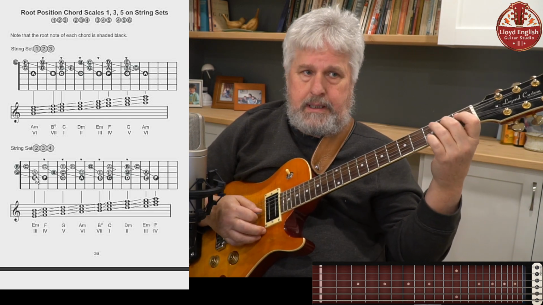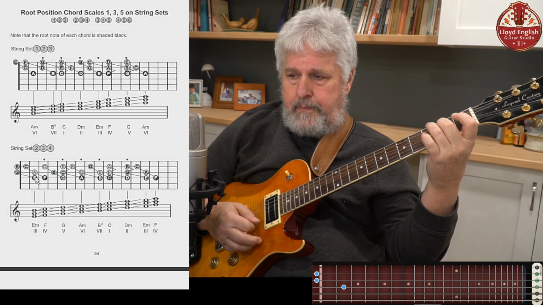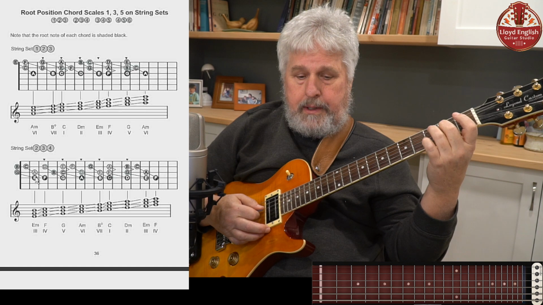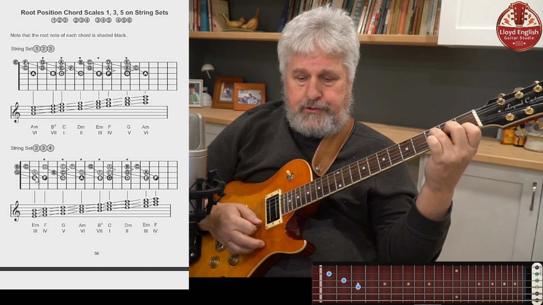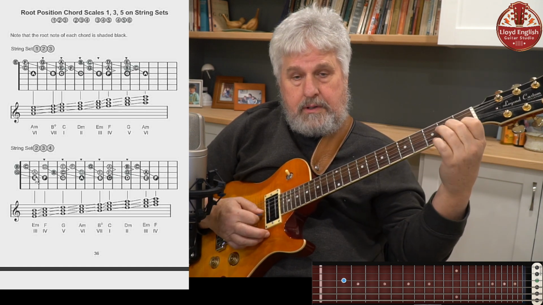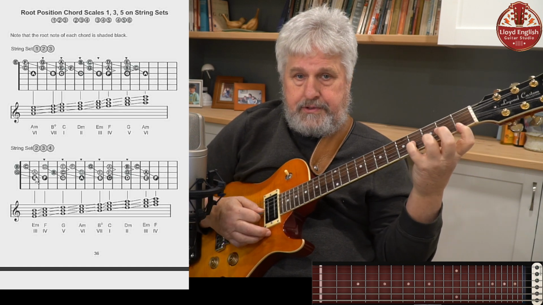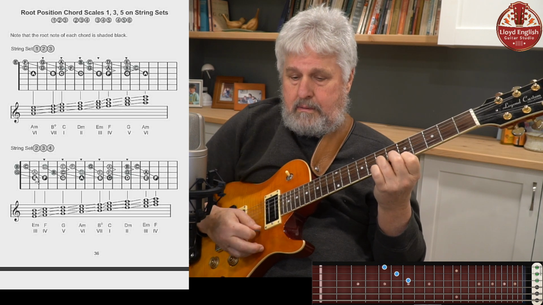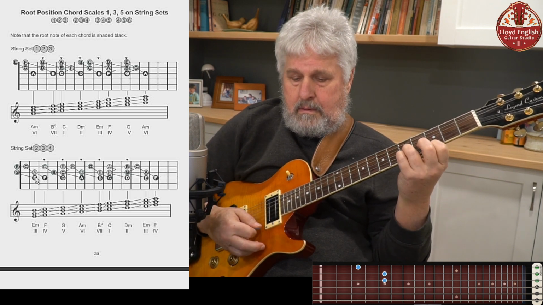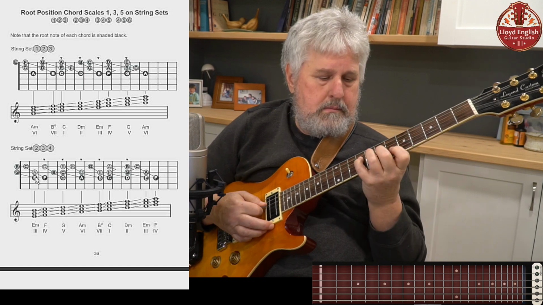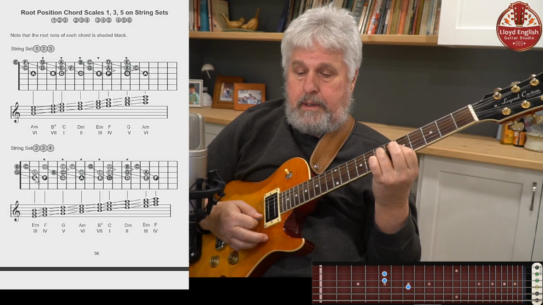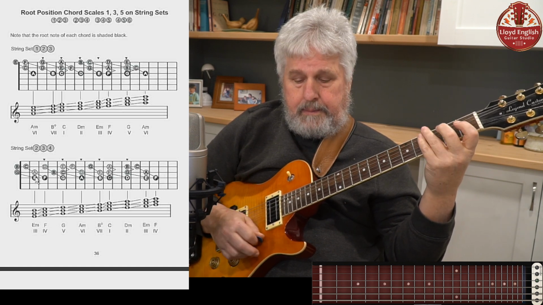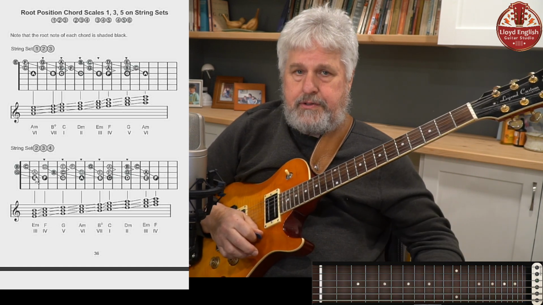And then as far as moving from one string set to the next, let's say we start on E minor here, go to F major, G major, then I can cross up to the first string set. D minor, C major, B diminished, A minor. So I'm just crossing string sets, right? And that's what I suggest you do.